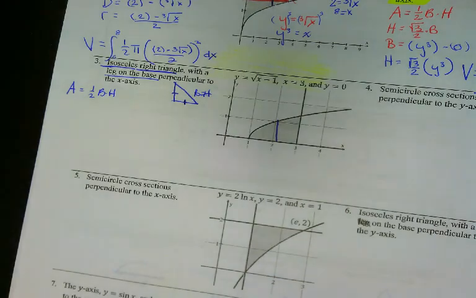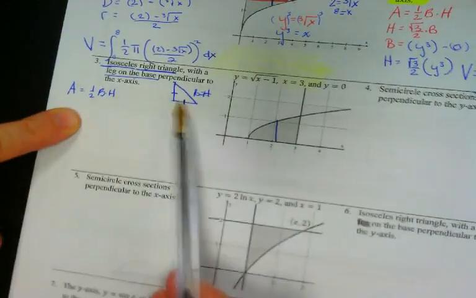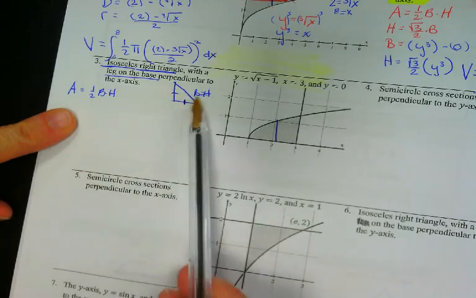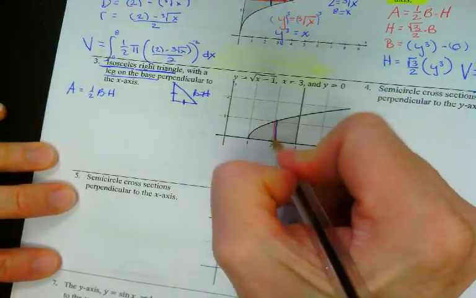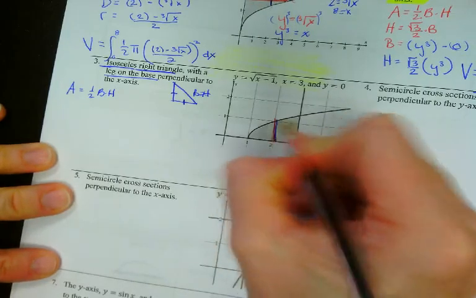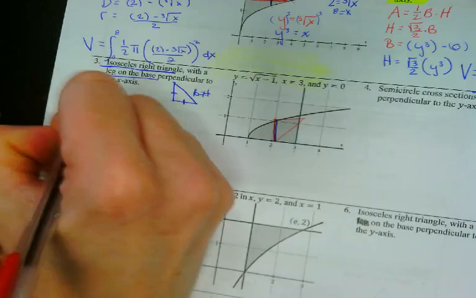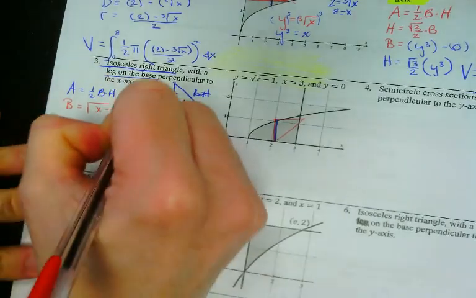I'll just talk through my setup again. So I just start with the area formula. I drew a picture so I can see the ratio. When I drew it, it looks like the base and the height are the same, so that's what I'm saying. This slice is the base of the triangle coming out. So my base is upper minus lower, so square root of x minus 1 minus 0.